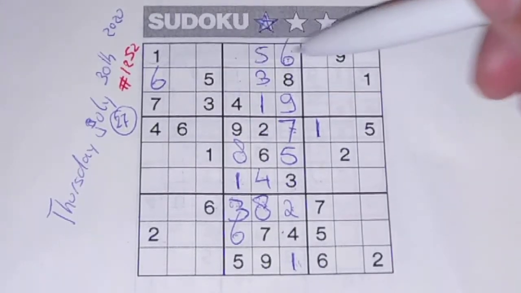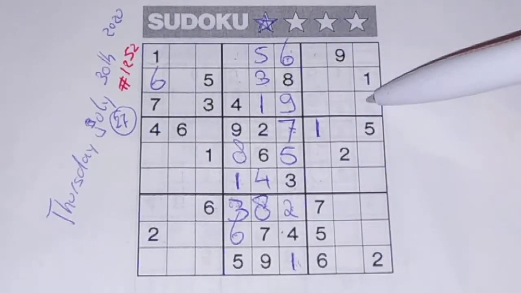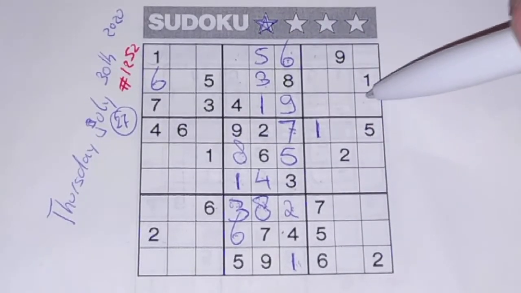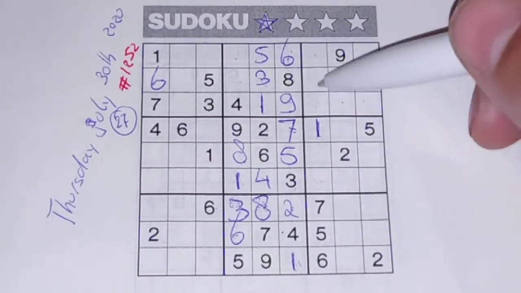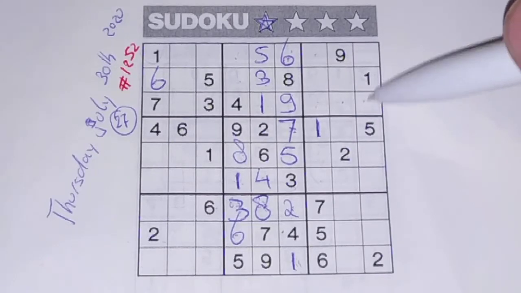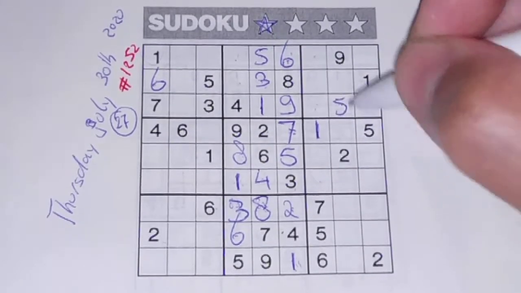We have a 5 in the first row, 5 in the second row. So in the third row, the only 3 places for the 5 should be here, here or there. We see here 5, no 5 there. Here 5, no 5 there. The only place for the 5 should be here.